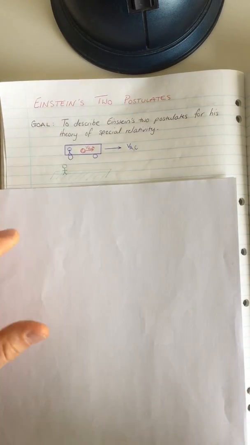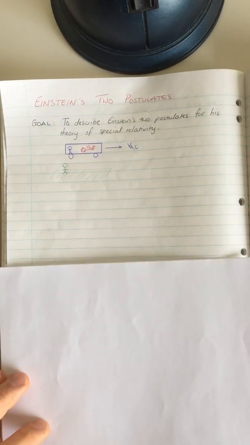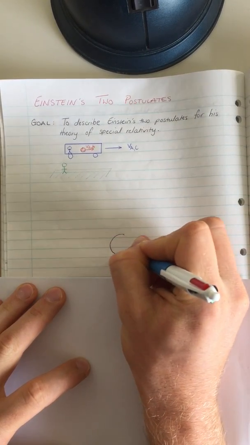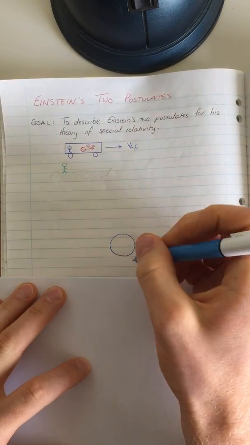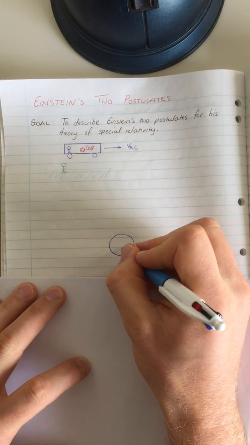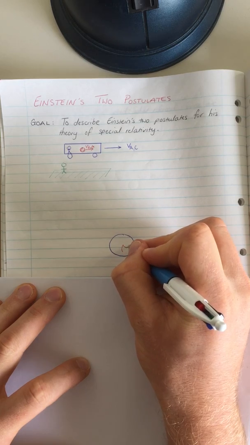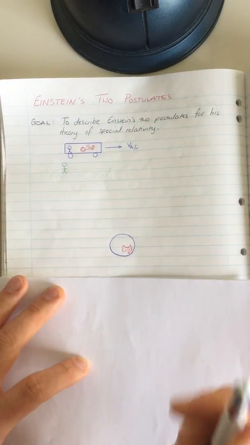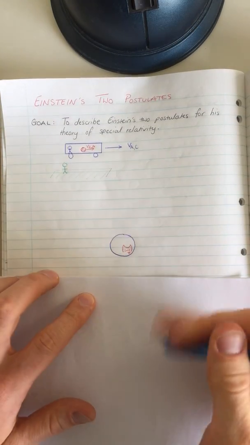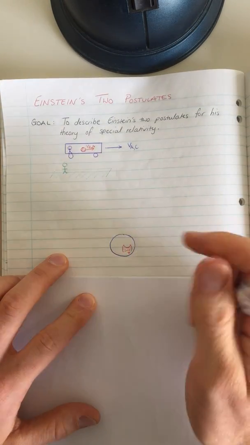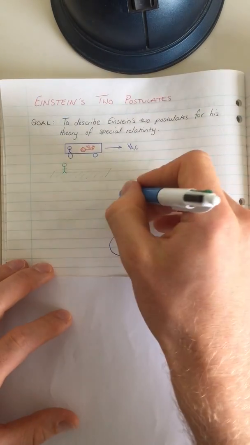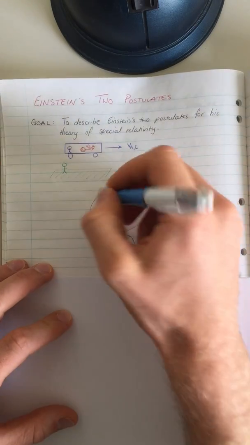We know that this situation is happening on Earth, right? So on our blue planet, on our red country. My quick drawing skills. And our planet is moving very quickly relative to a much bigger object, which of course is the sun.